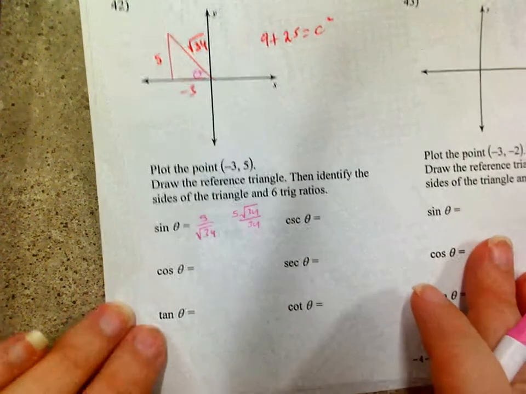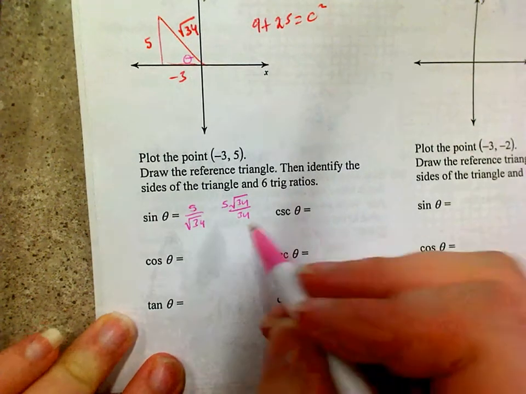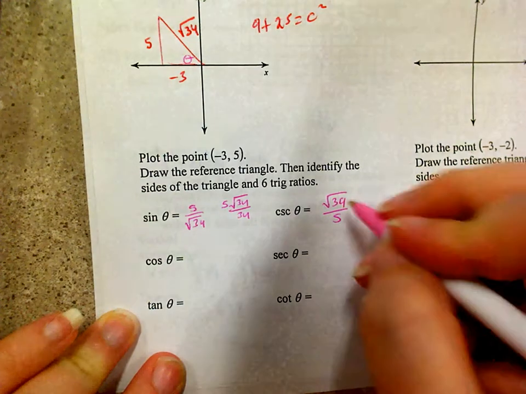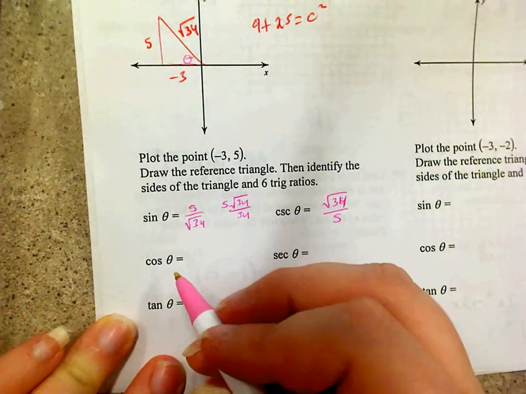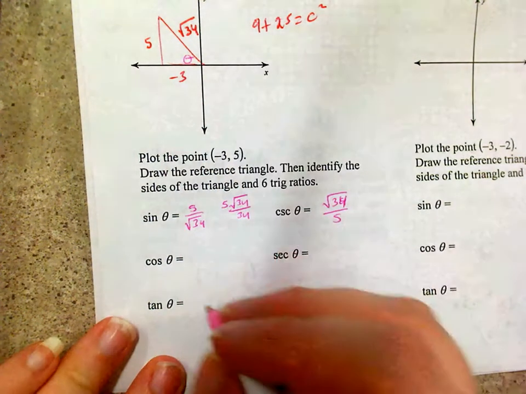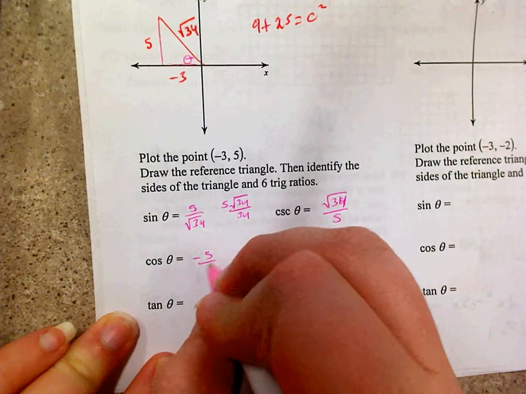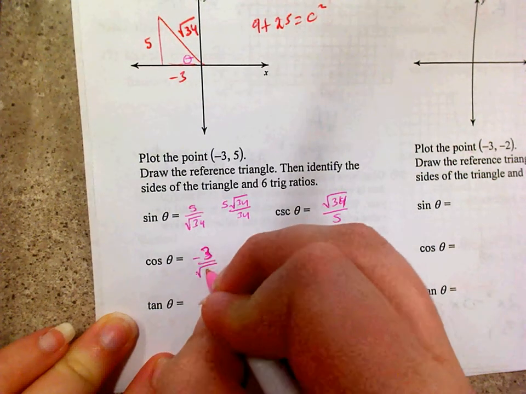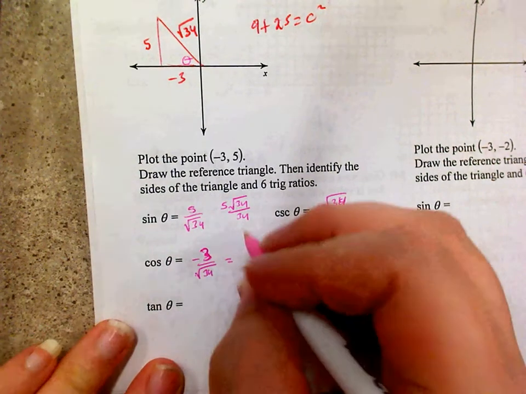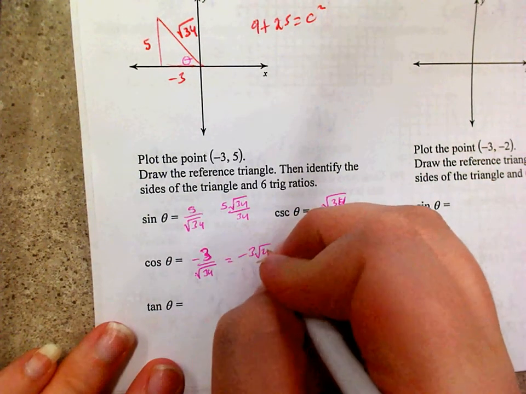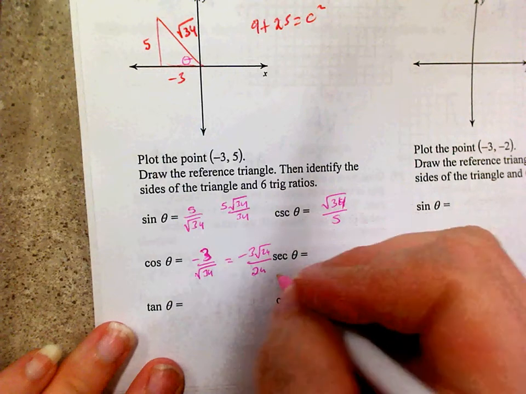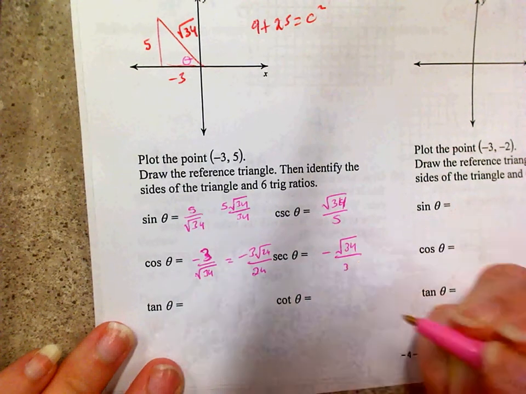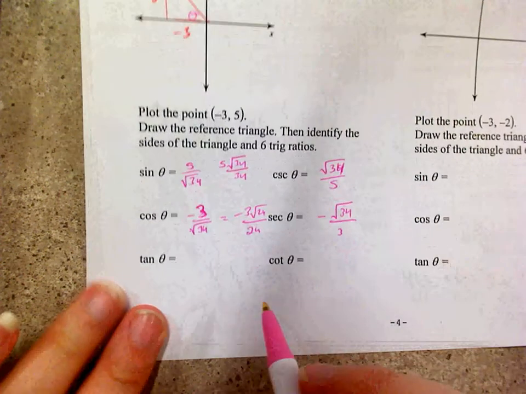Okay. Now let's talk about cosine. Cosine is adjacent over hypotenuse, so -3 over the square root of 34, which rationalizes to -3 root 34 over 34, which means secant is the negative square root of 34 over 3. So flip the negative to the top, wherever it needs to be. Tangent. Tangent is opposite over adjacent, 5 over -3, or -5/3. Cotangent is -3/5. Adjacent over opposite.